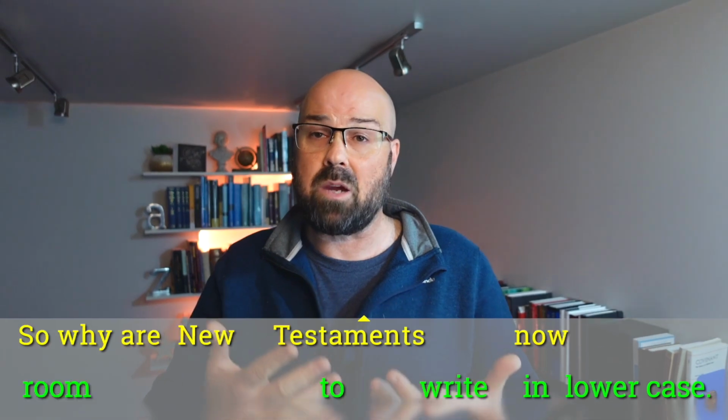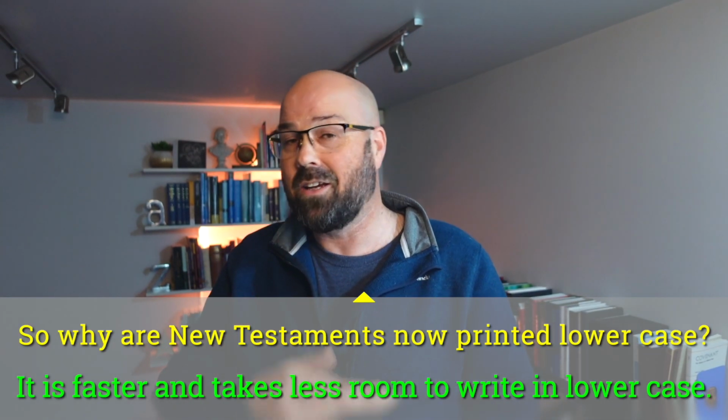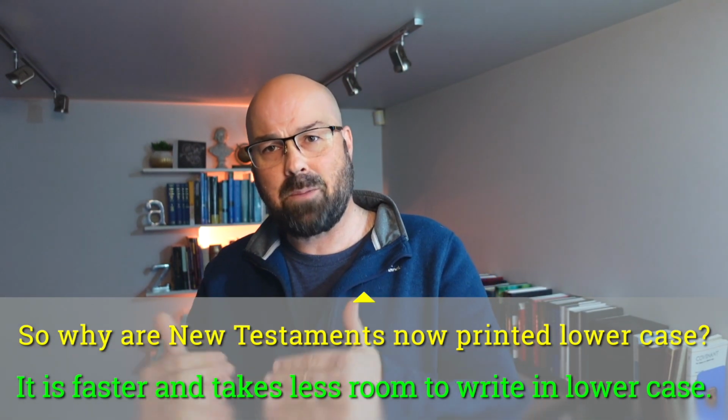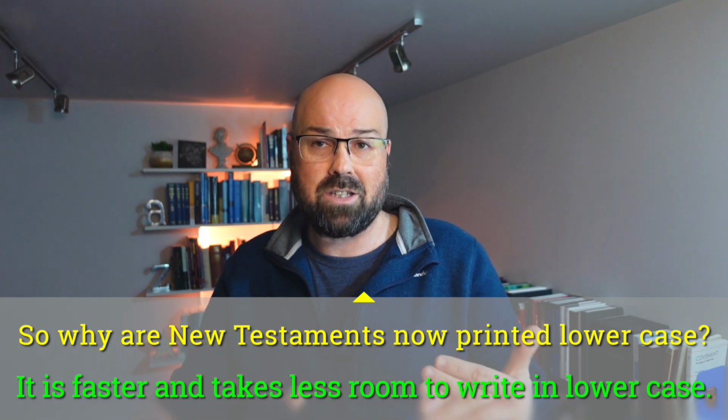Beginning in the 9th century, scribes started to use minuscule, which is lowercase text, and there was a whole bunch of reasons why this is. First of all, it takes less room to write a word in lowercase than it does in uppercase. And so this became really popular, and it's also faster to write in lowercase than it is in uppercase. So this became really popular in the 9th century, and because it's now faster and takes up less space, the text that they were able to create took up less room.